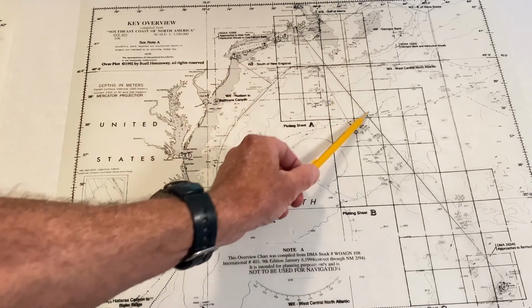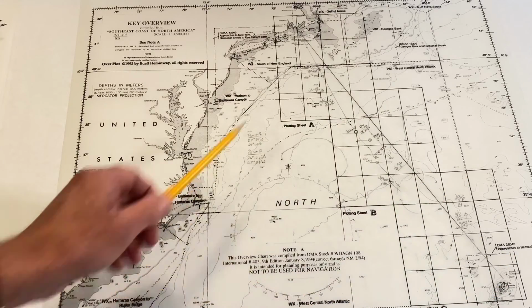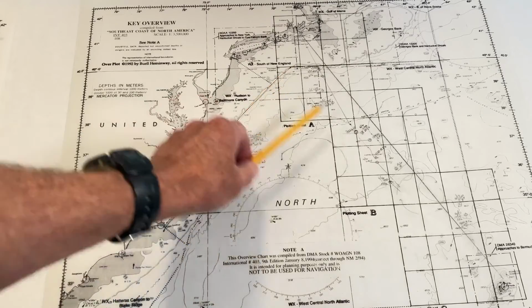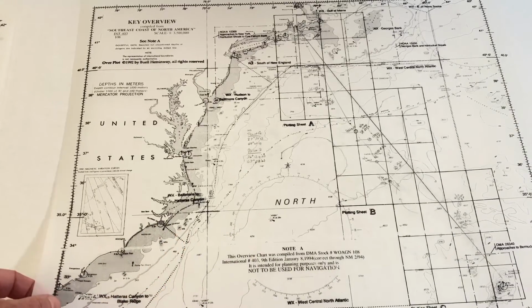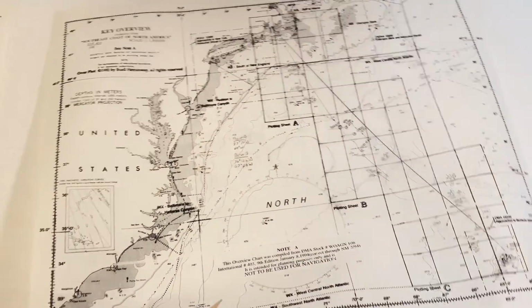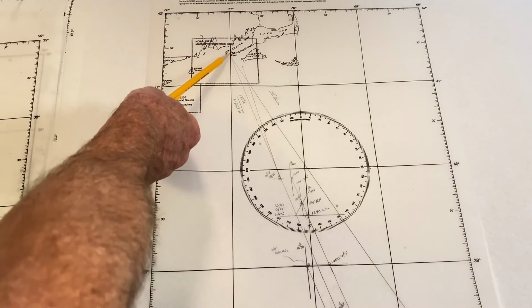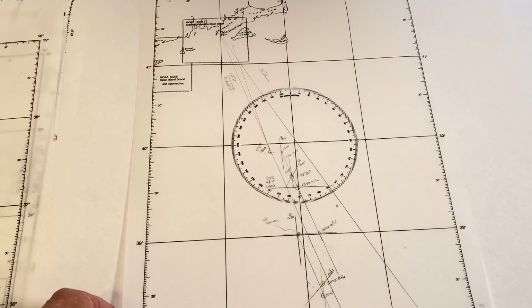The chart is scribed off into 3 boxes, and each of those represents a plotting sheet. So there are 3 plotting sheets that come in this same acetate to cover the entire rhumb line from the east coast of Massachusetts to Bermuda. And so while you do your planning on this sheet, your day-to-day navigation is done using one of these sheets. And this covers from the corner of Buzzards Bay down to this corner.